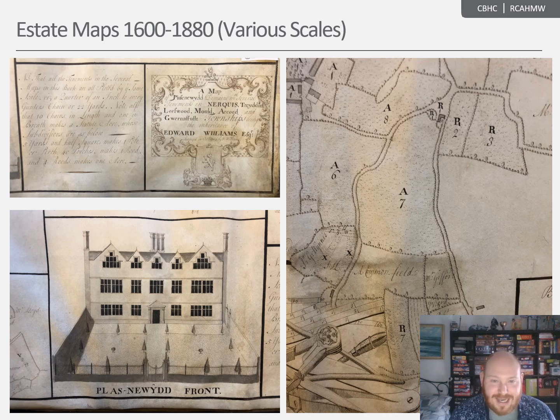These maps are fantastic because they do give us an invaluable insight into estates and how they were managed and the type of landscape. But they are notorious to get hold of in the sense that depending on which archive it's in, it could be the local archive, it could be the National Archives, it could be the National Library. These things aren't necessarily always easy to get hold of. But when you can get hold of them, the information they provide is fantastic.